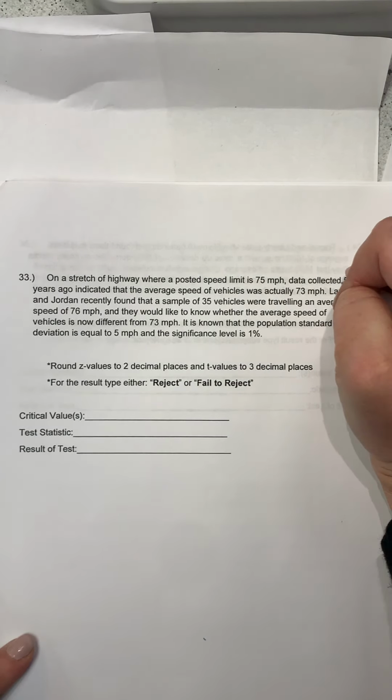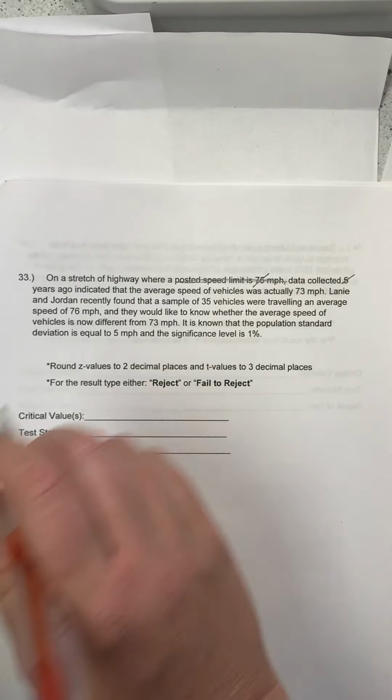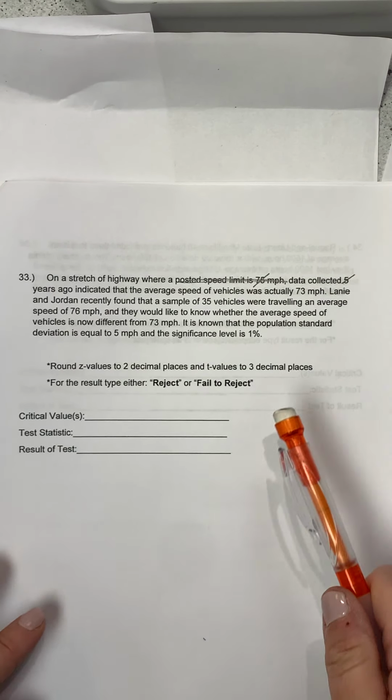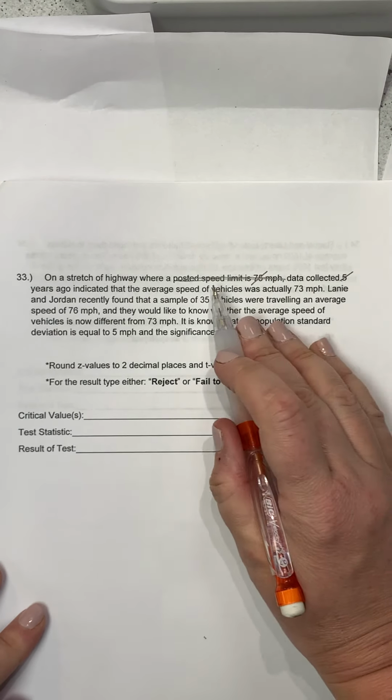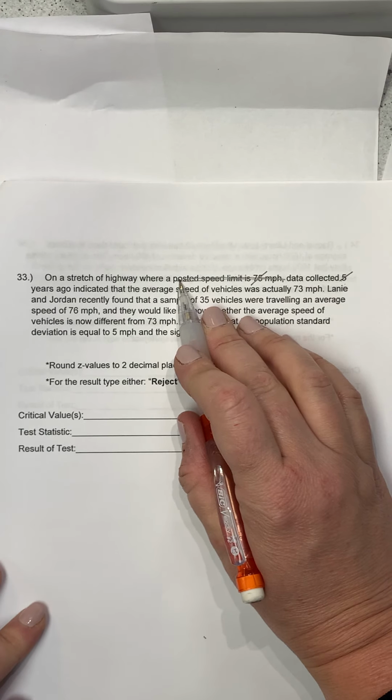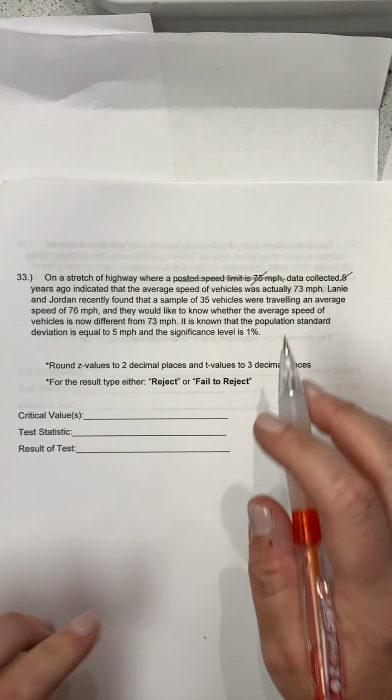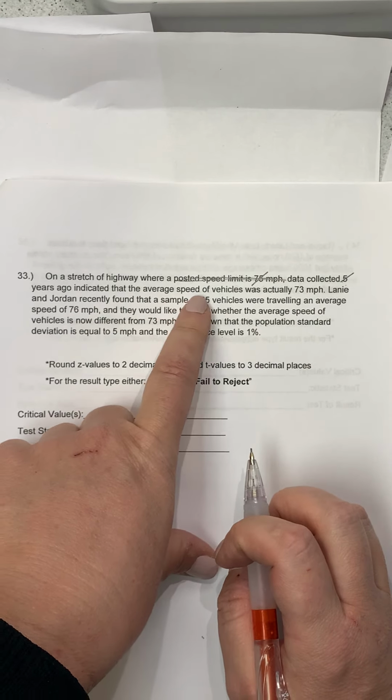Don't worry about the speed limit sign, the posted speed limit. You're going to have this question on your test. Ignore the time and ignore the posted speed limit. It's not important. What's important is this average speed of vehicles. This is your mu. This is your null. So ignore the posted, ignore the time. That speed that you see is going to be your mu.